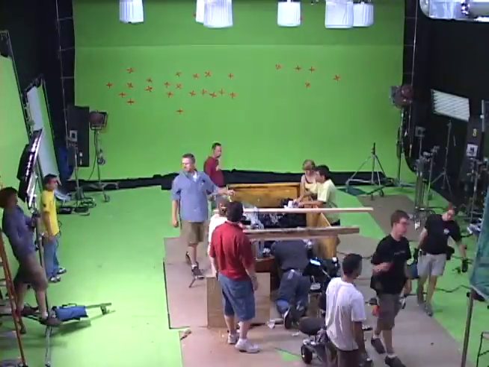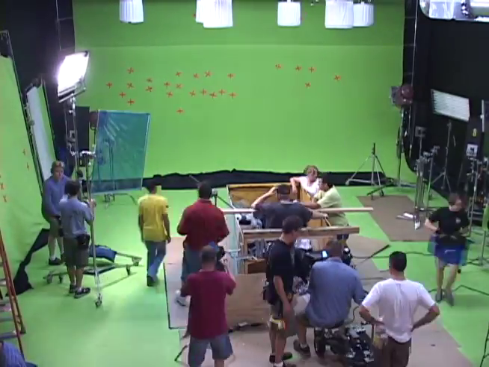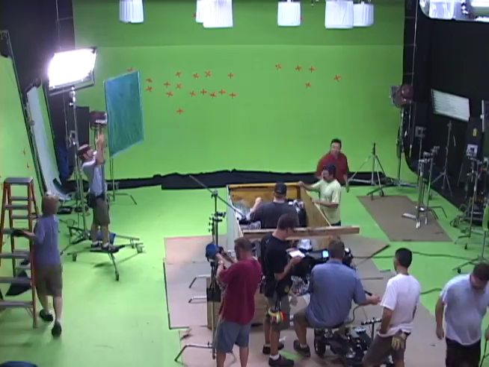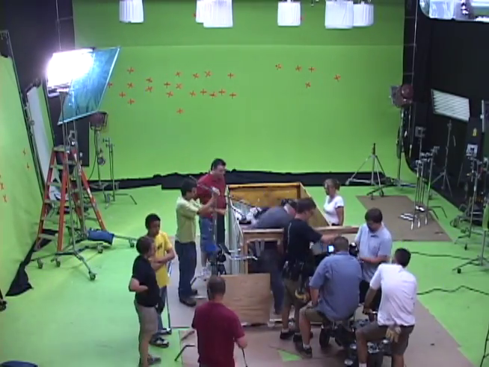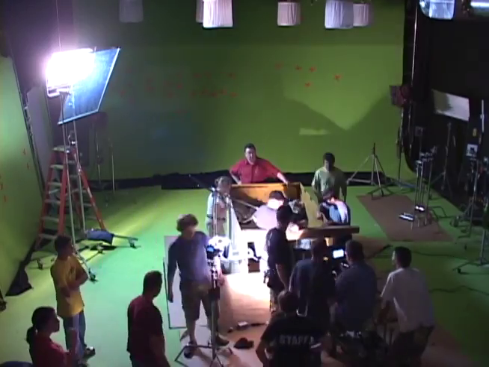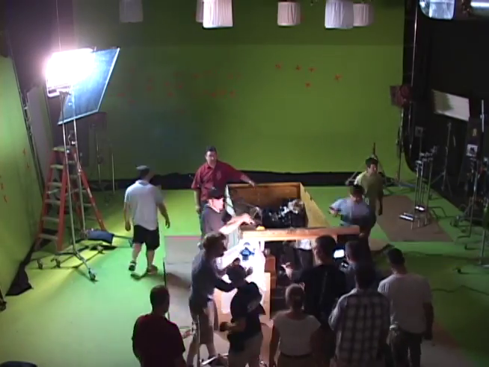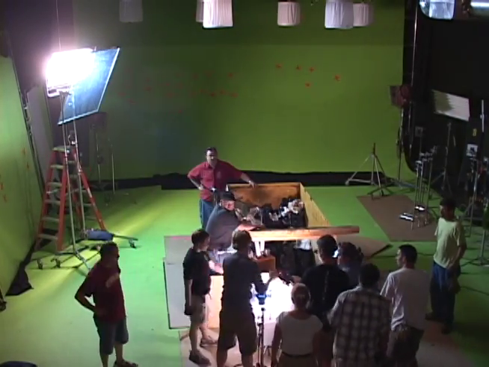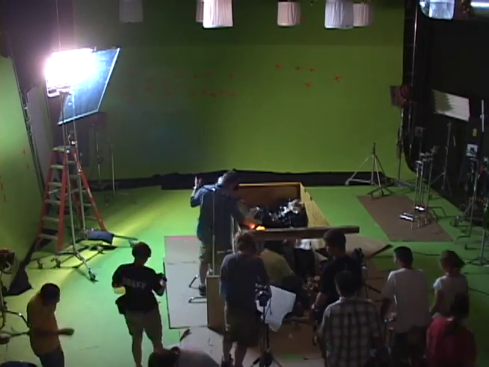What you're looking at right now is the dumpster scene. And like I said, this is one of my favorite scenes. You see there's a Kino Flo in the upper left-hand side of the screen, and that's creating the moonlight. Now we're adding that light in front, which is acting as a fill light. We're just filling up the shadow portions of the face.